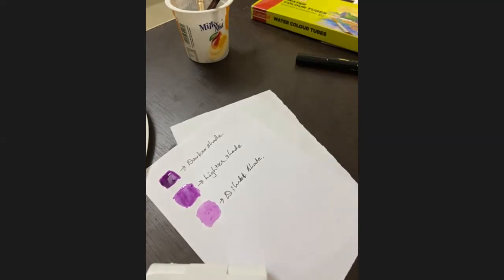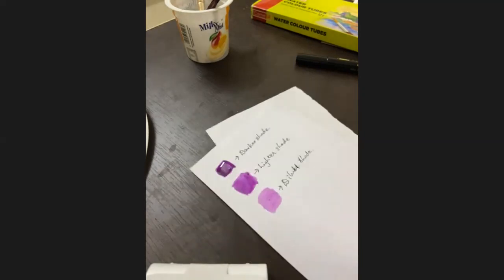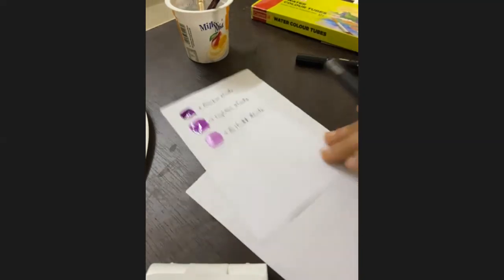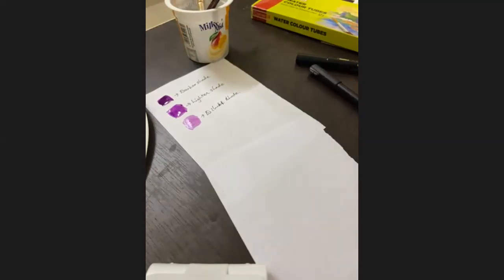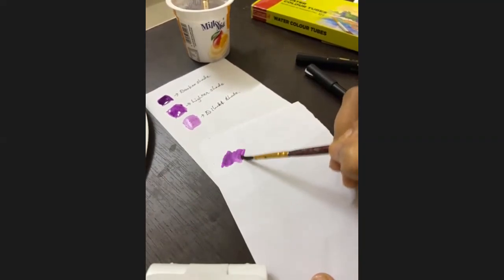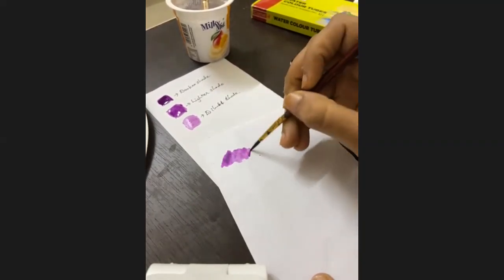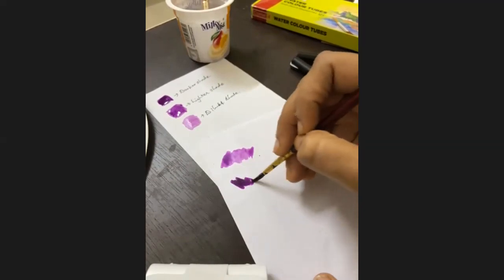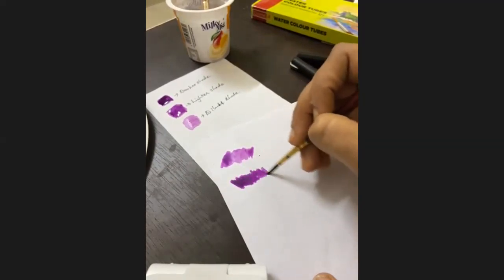So yes, next I'll show how you can use different strokes, like going from upper to down, or down to upper. It's also mentioned in the manual, so you can refer to that. We'll take a little bit of color, and this is the upper brush stroke, something like this. And if it's towards the right, you make it like this.